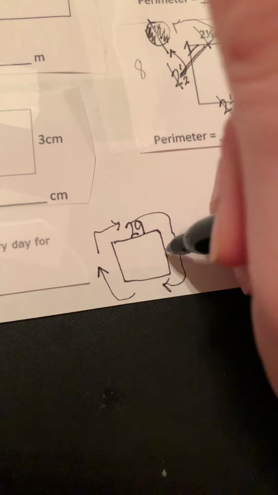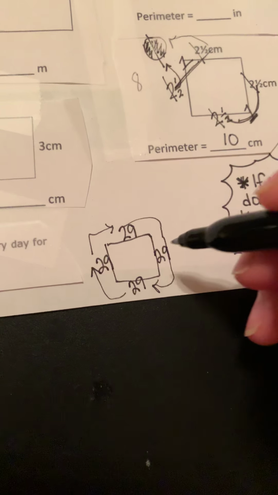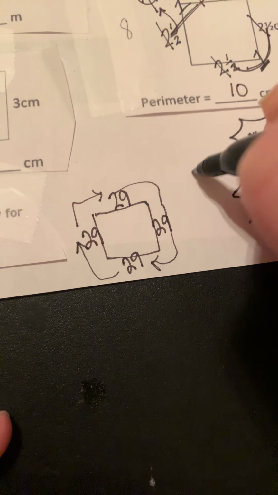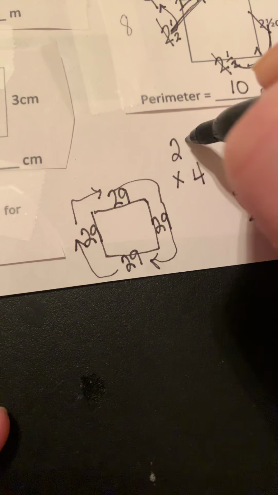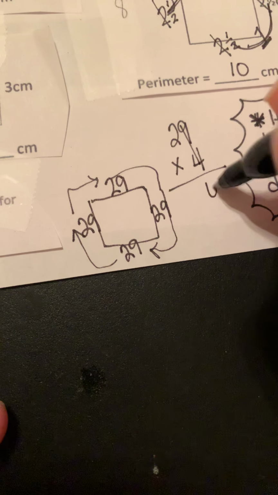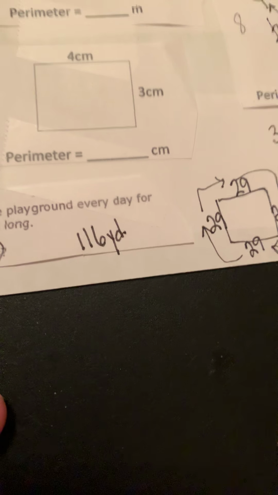So that makes sense because I know a square's edges are congruent. And they're all yards. And they want yards, so we don't have to convert. So how can we solve this? Yeah, we could add 29 4 times, or we could just do 4 groups of 29 because a square is repeated addition. I don't know if you really want to do that. It might confuse them to do the multiplication. You may just want to add whatever your kids kind of get you to.